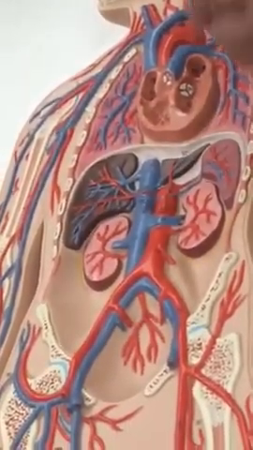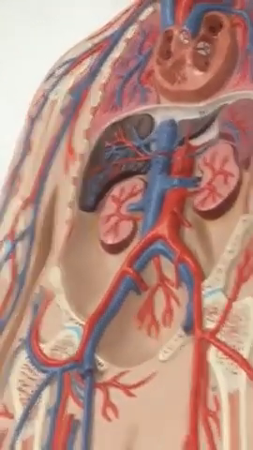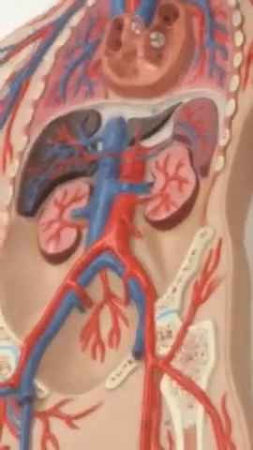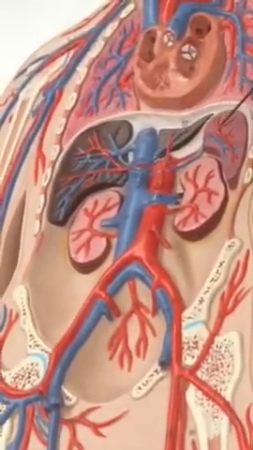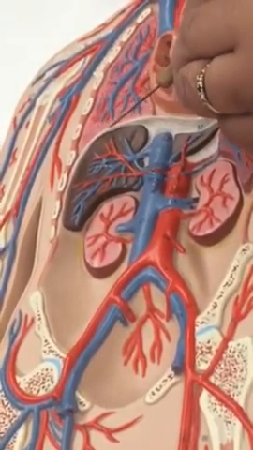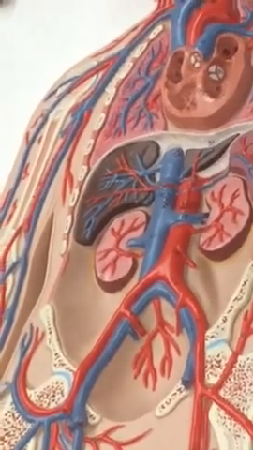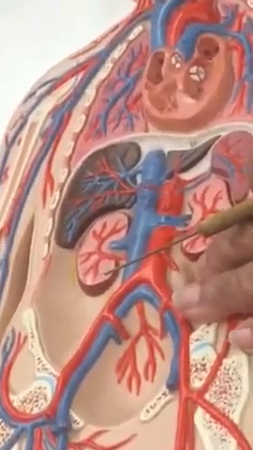And the celiac trunk, 3 arteries leave the celiac trunk. I can only ask you about them if you see the organs. This one is going to the spleen, so it becomes the splenic artery. This one is going to the liver, so it's called the hepatic artery. And one goes to the stomach, but you're not seeing the stomach, called the gastric.